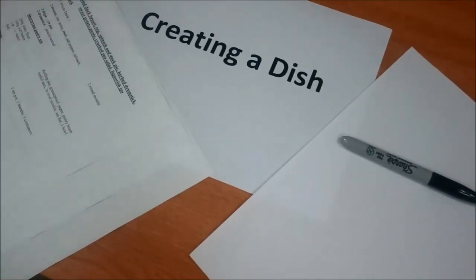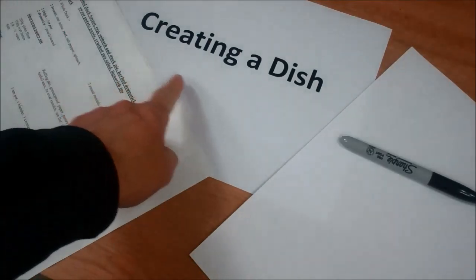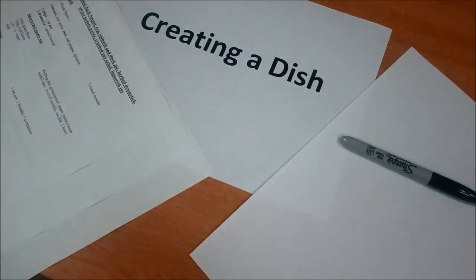Okay, so we're going to take a look here at creating a dish. This is, I suppose, what every chef does periodically, whether it be weekly, monthly, or by the season. There's a lot to consider when we are creating a dish. One of the main things that all chefs talk about is working with the seasons. Working with the seasons is really important because that's when things are at their best.